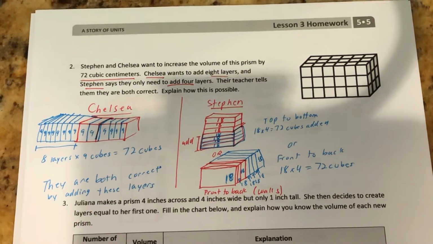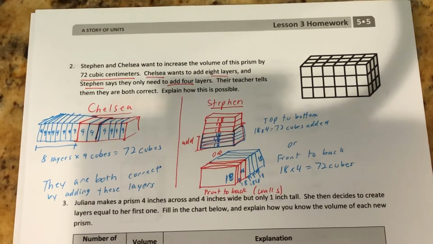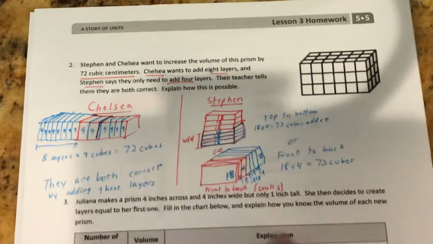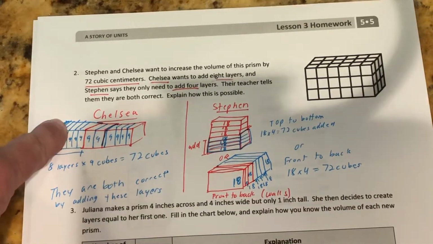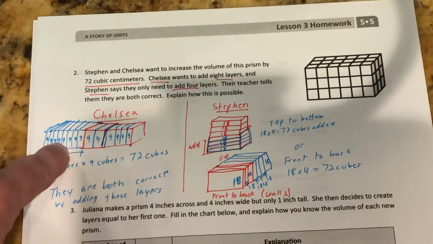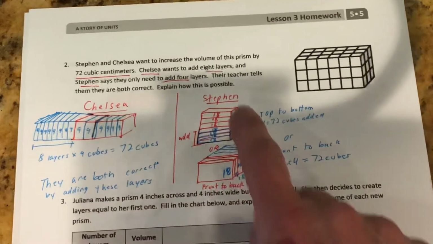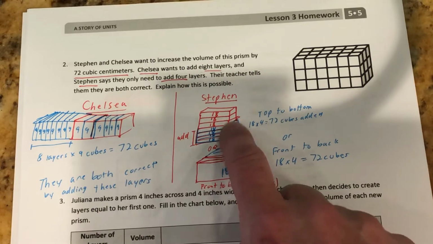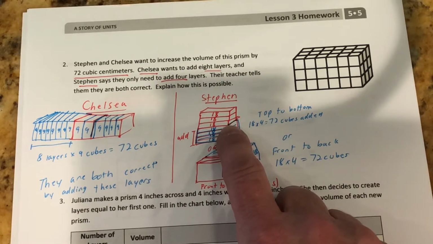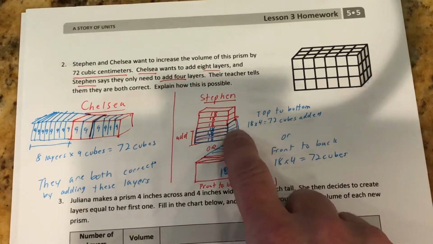And this is part 2 of homework lesson 3 in module 5. Mr. Hallbecker already did this, so my blue parts were the parts we added. Chelsea added 8 layers or 8 slices. Each had 9 cubes, which equals 72 cubes. Stephen added the 4 layers, and each layer had 18.